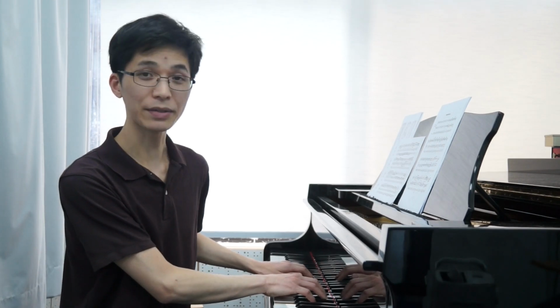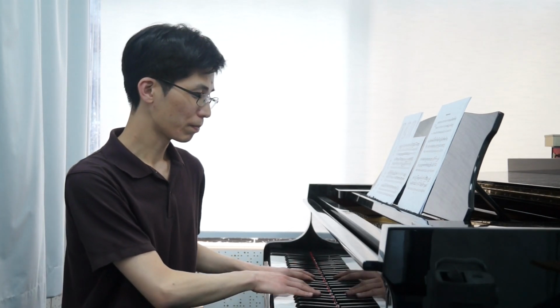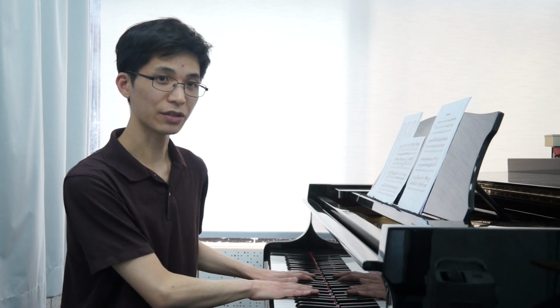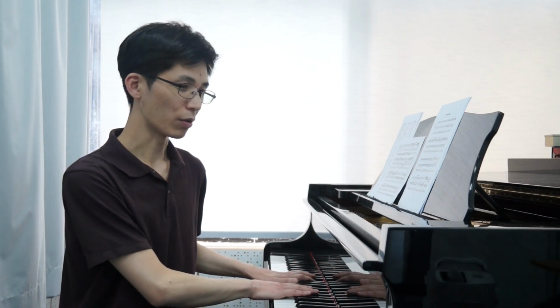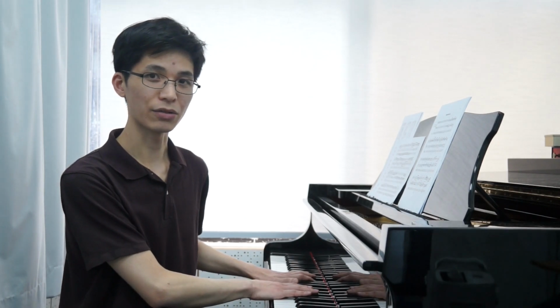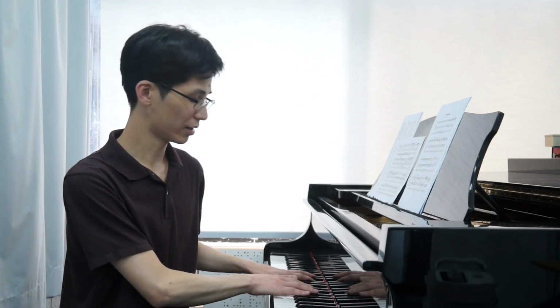So it's in B major, but in a different harmonization, without changing any notes in the fugue subject in the melody, we can turn this whole melody into a minor setting.